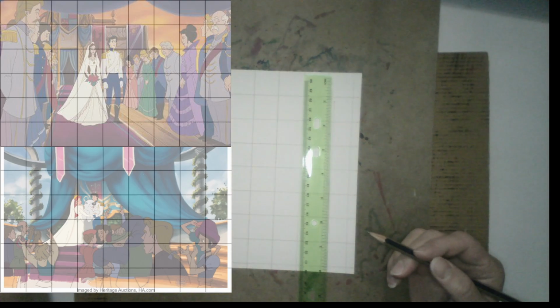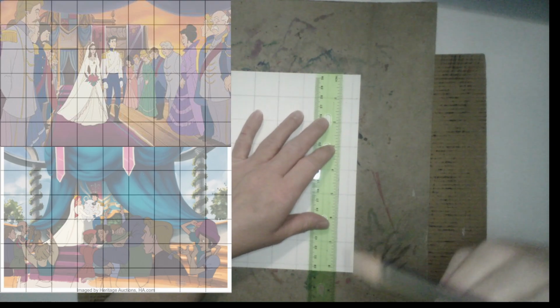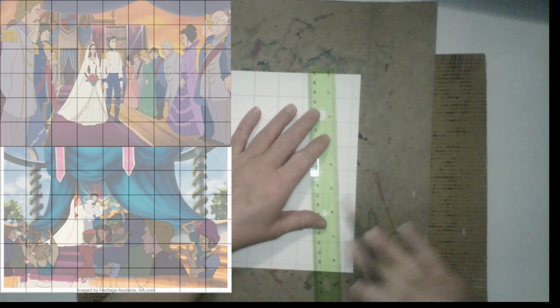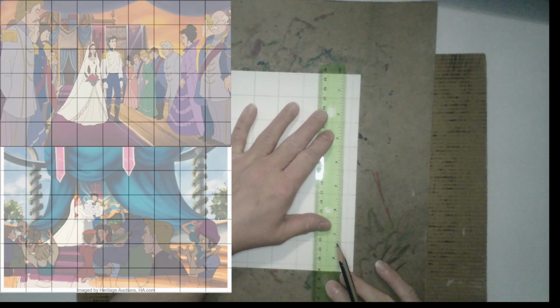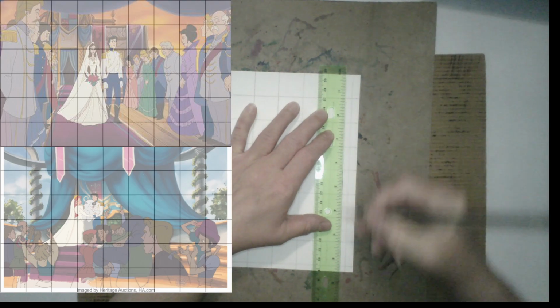I don't know what to call it. I hope you guys can actually see the reference. If not, I can switch it out in a minute for the images without the grids.